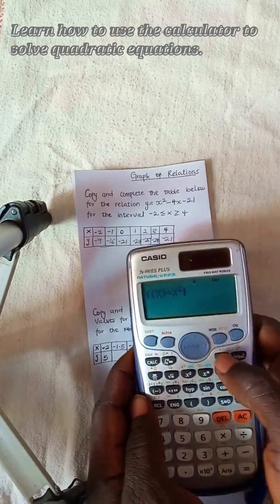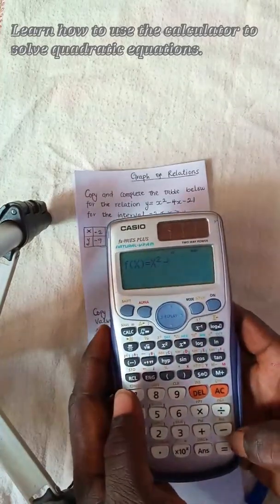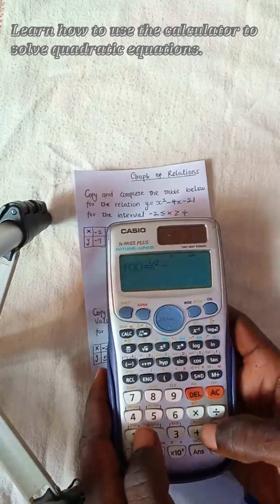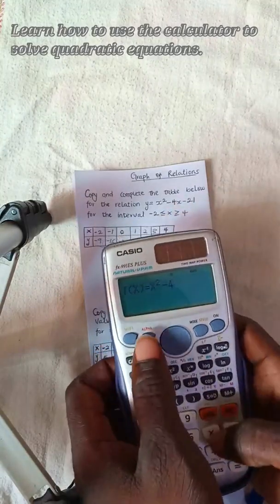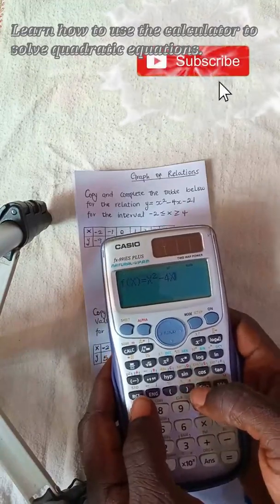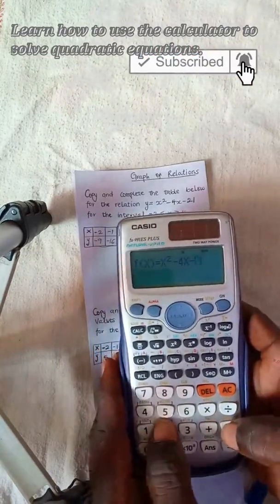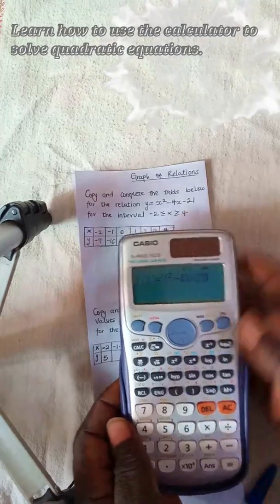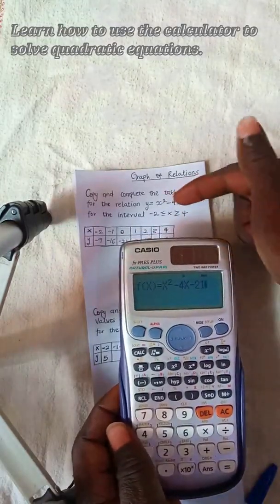Then minus 4x, 4 alpha close bracket will give you x. Then minus 21. So we have the relation here.